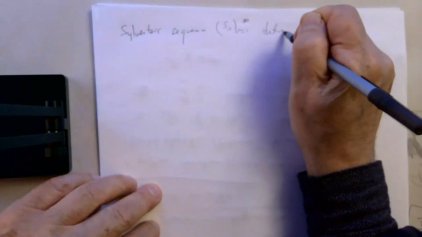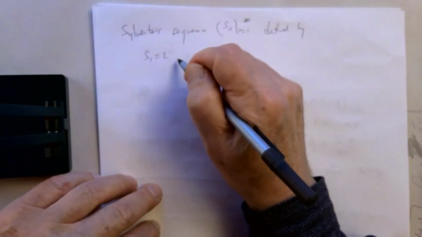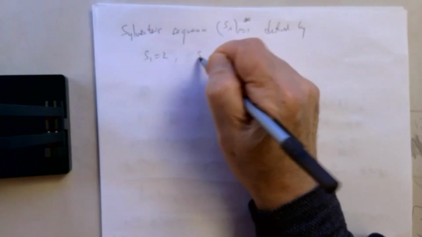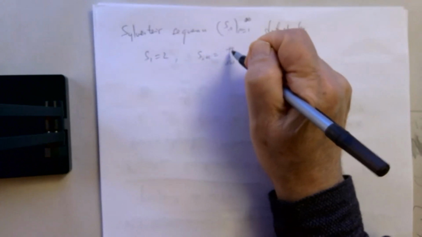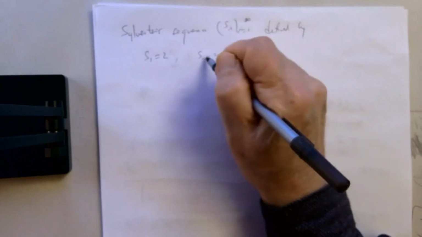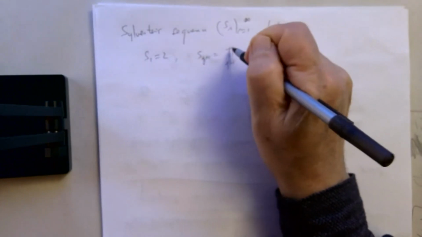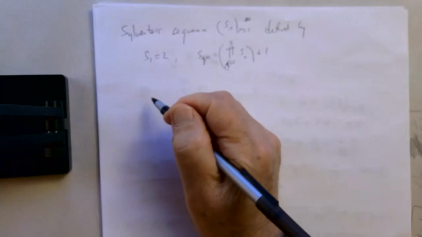It's defined by S1 equals 2, and S_{i+1} is the product of all the S_j, j from 1 up to i, plus 1.